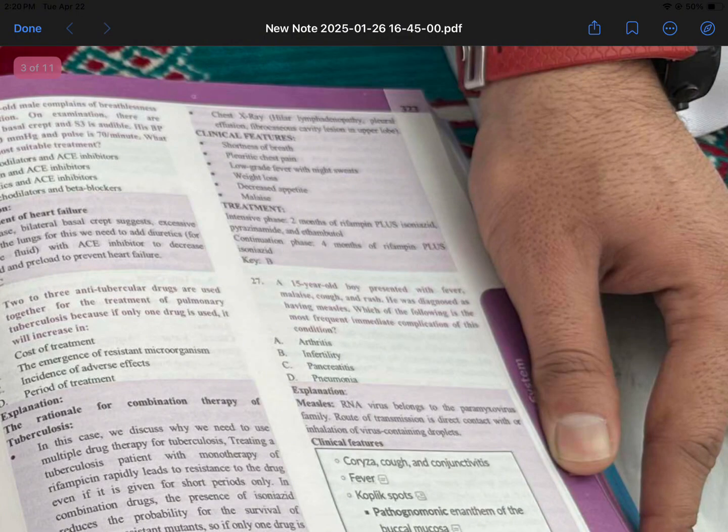27 hai, a 15-year-old boy presented with fever, malaise, cough, and rash. He was diagnosed as having measles. Which of the following is the most frequent immediate complication of this condition? Arthritis, infertility, pancreatitis, pneumonia. So option D is correct, pneumonia.